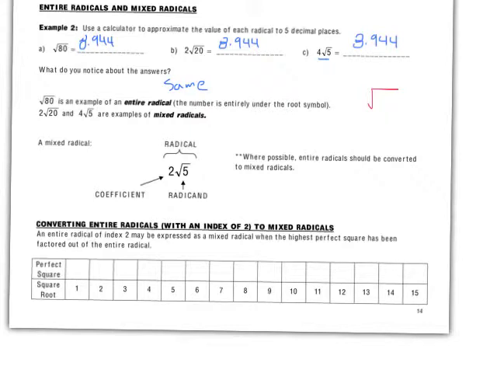So if I say 80 is under the roof, you'll know what I'm talking about. You can see here that 80 is all under one roof, so it's an entire radical, while these ones here are mixed radicals because not everything is under one roof.